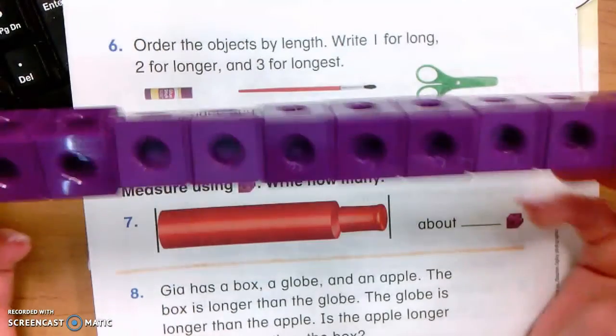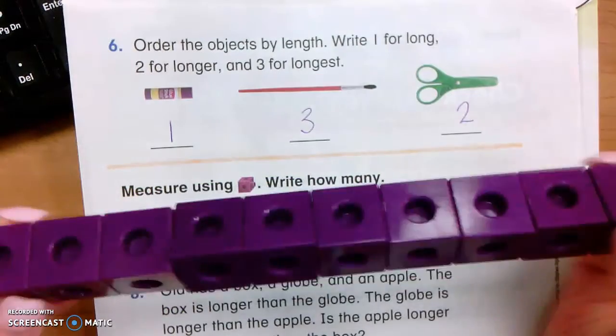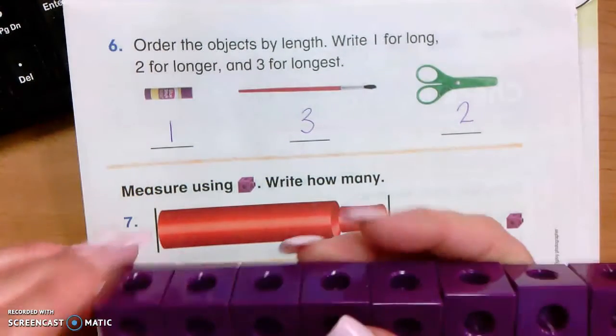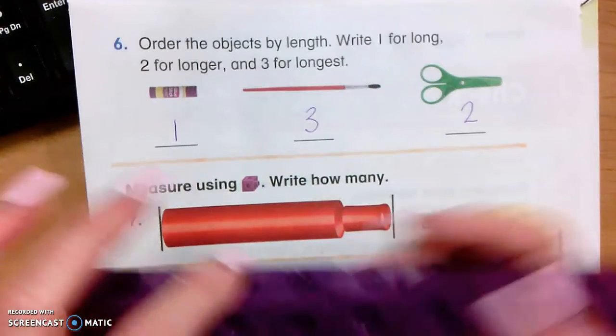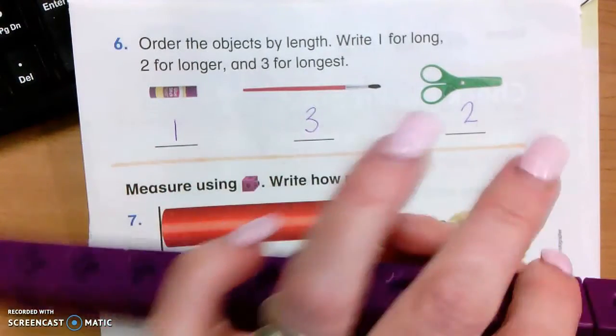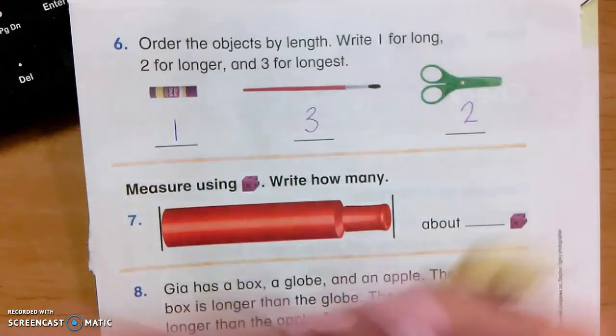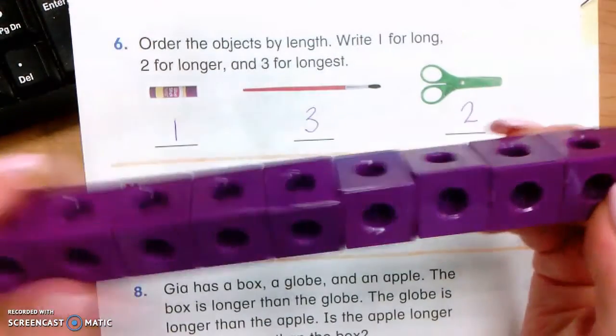I forgot to say, you are going to need your Lincoln cubes. They were included with your packet, so I'll give you a second to go get those. I had 14. How do I have 14? You like to have 10?